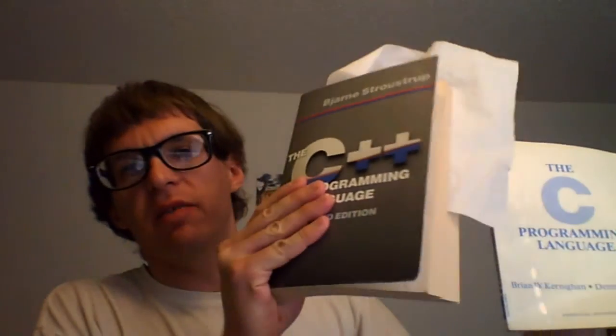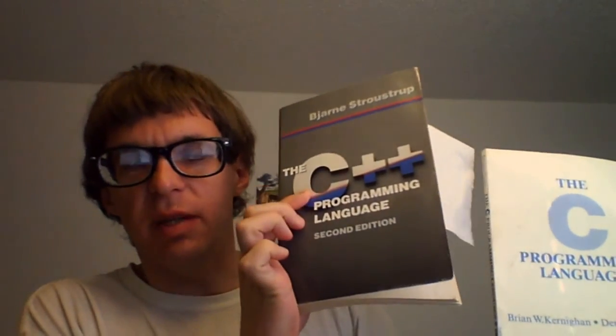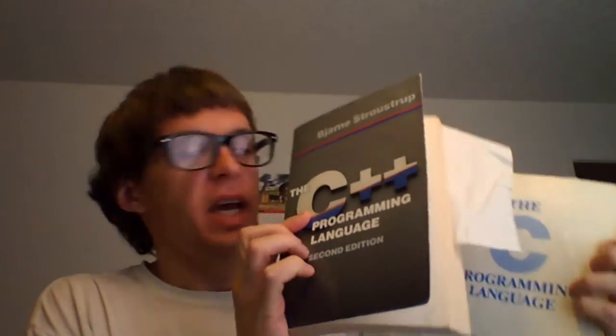And I have the first edition of the C programming language. I read this book, and I also have the second edition of the C++ programming language. And while these are good, they're heavily out of date. So I've had to look at the online resources. There's several websites that have references. I basically am just Googling the names of functions that I remember.